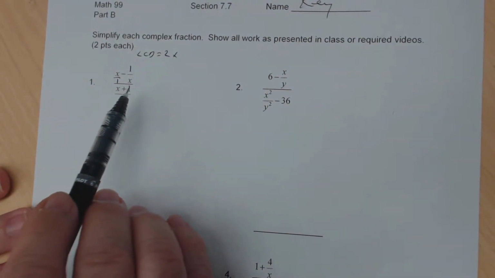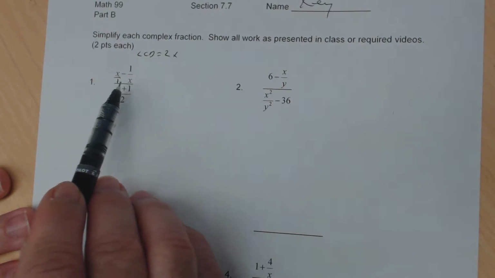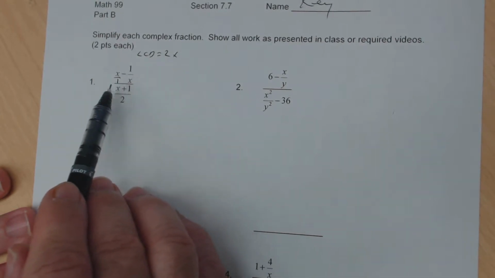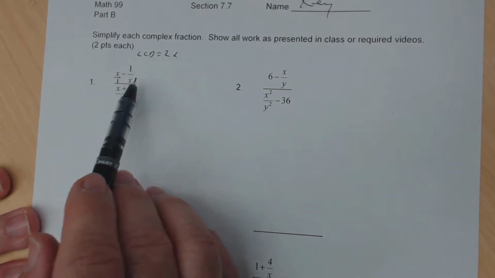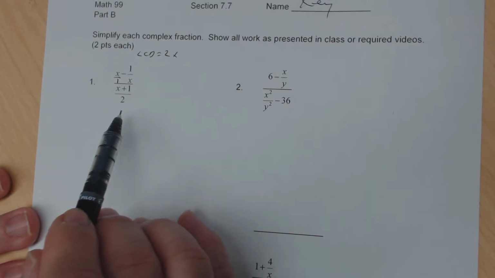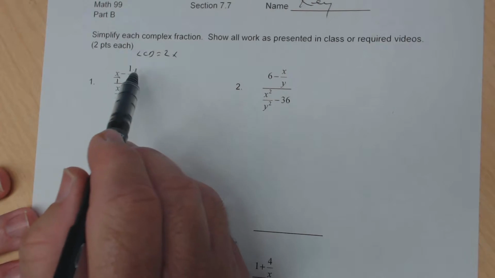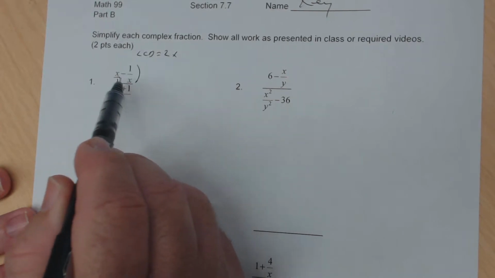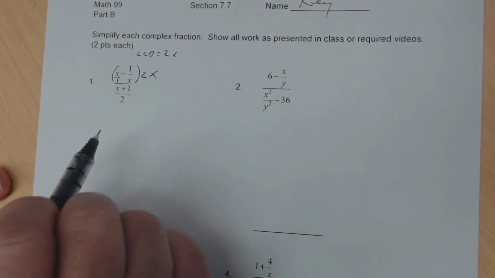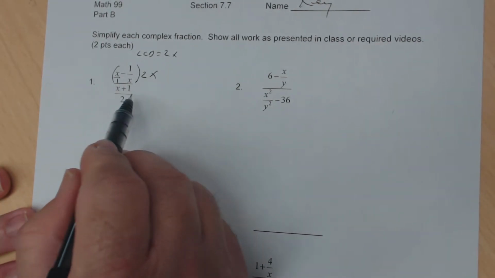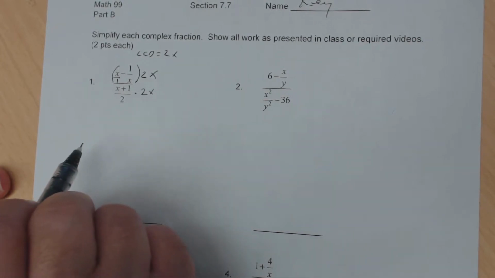Now, just as in the previous one, you want to clear these denominators. So at some point you want to divide these denominators out with the LCD to get factors of ones in their place. Notice that there are two fractions here in the numerator part of this complex fraction, so we're going to put that in parentheses and multiply it by the LCD. But what I do to the numerator, I do to the denominator. I'm not going to put that in parentheses here because that's just one fraction.